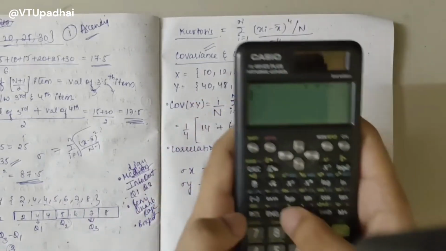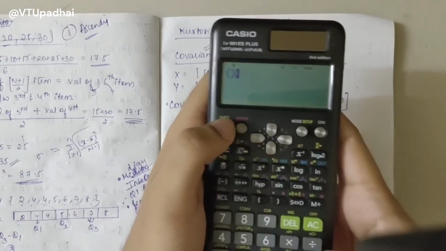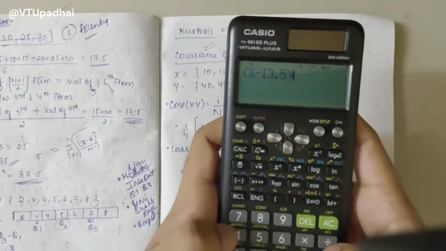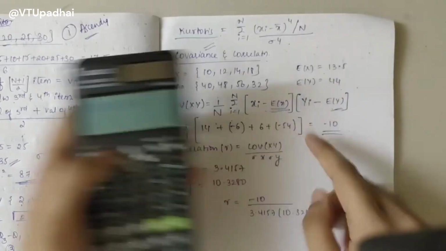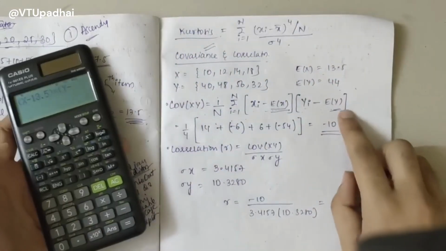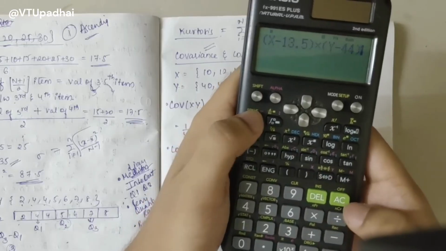Instead you can make use of calc. You can write the standard equation, that is x minus 13.5 into y minus 44. I'll solve this.